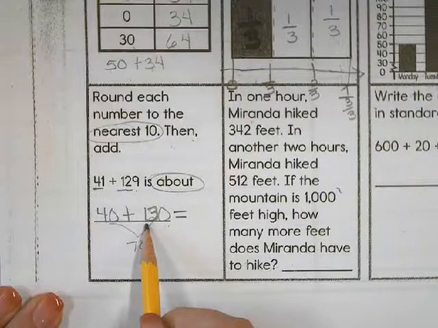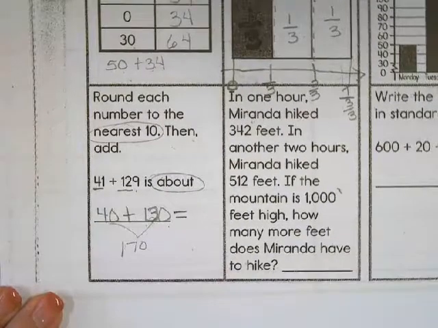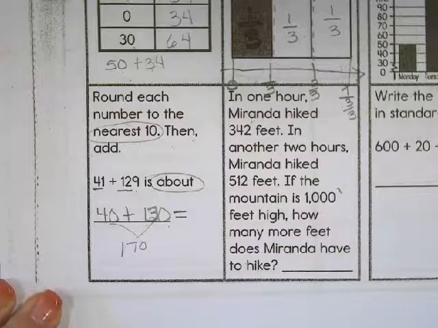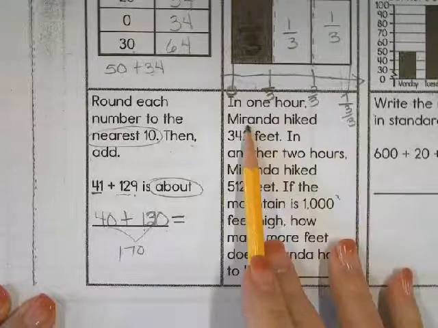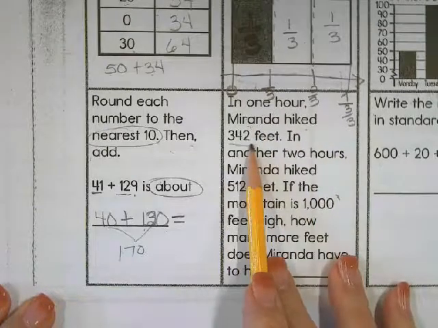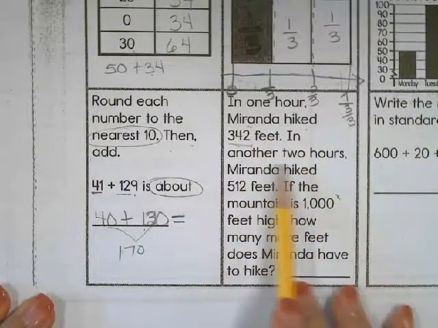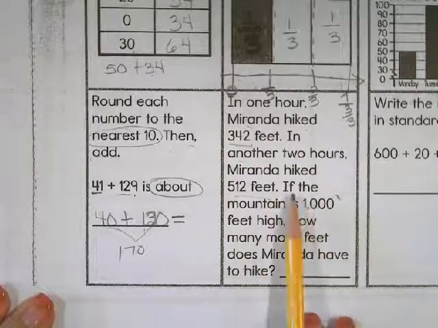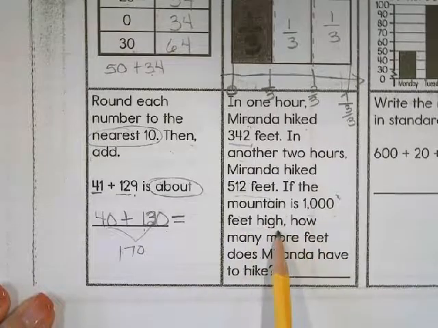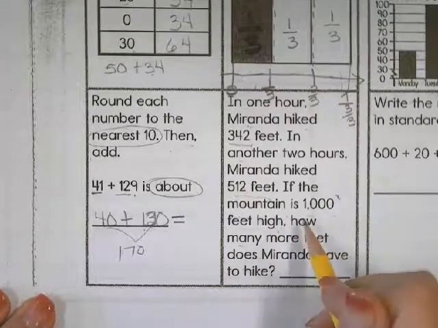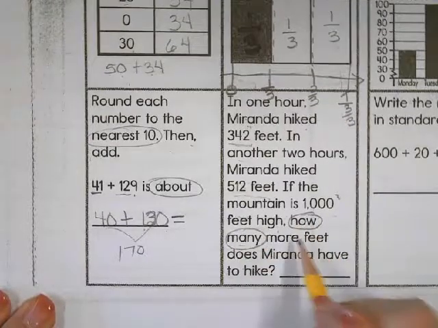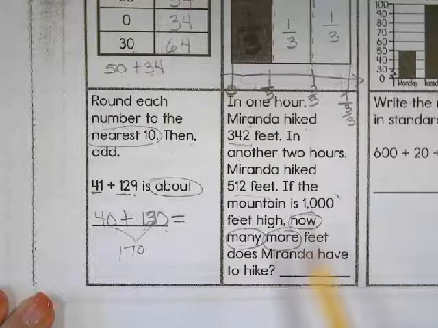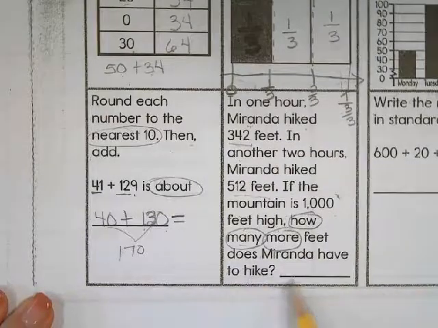And I still have this 100 here, so that would be 170. Our next problem tells us, in 1 hour, Miranda hiked 342 feet. In another 2 hours, Miranda hiked 512 feet. If the mountain is 1,000 feet high, how many more, that's a clue, those are a clue phrase, how many more feet does Miranda have to hike?